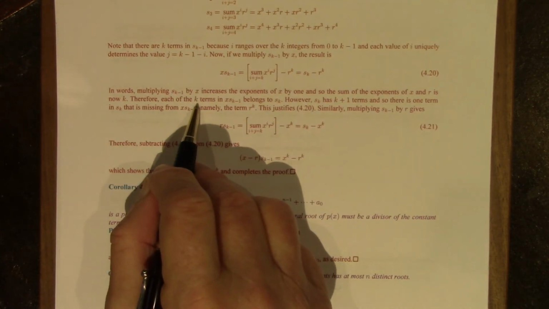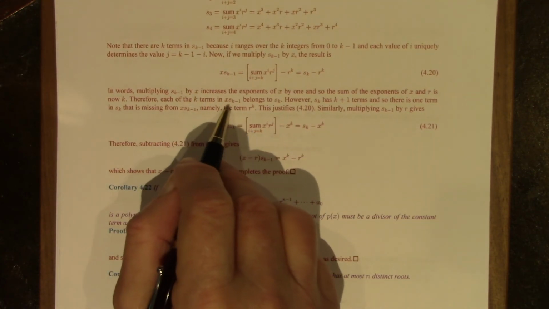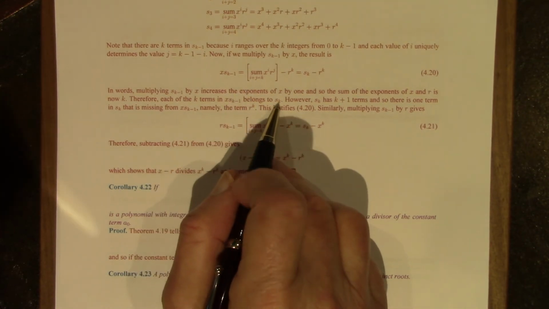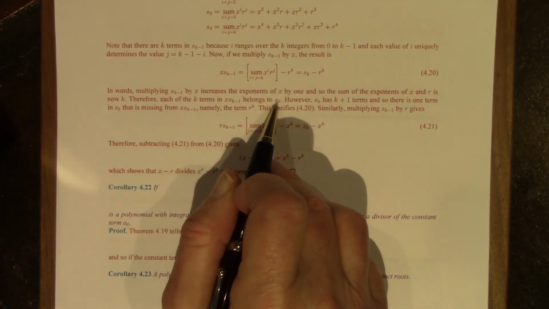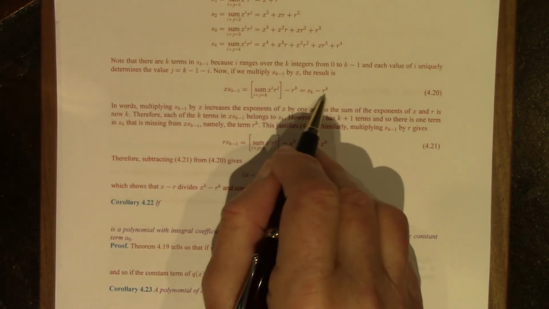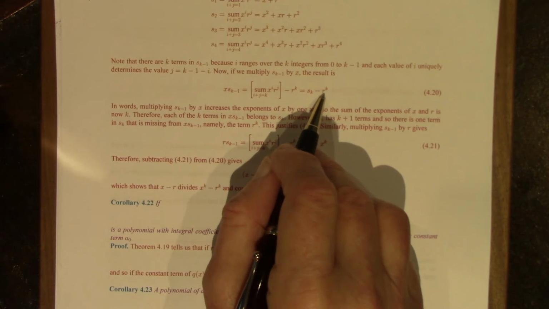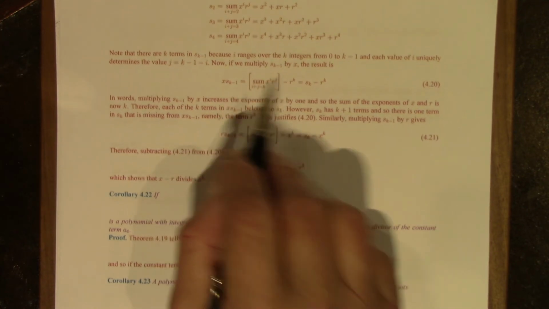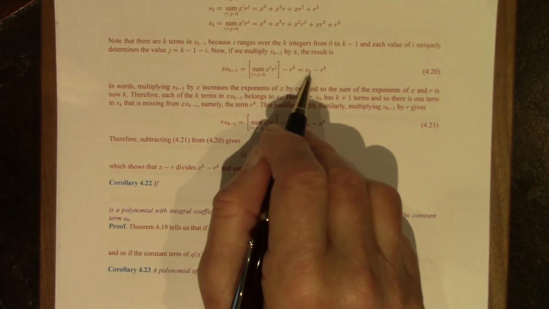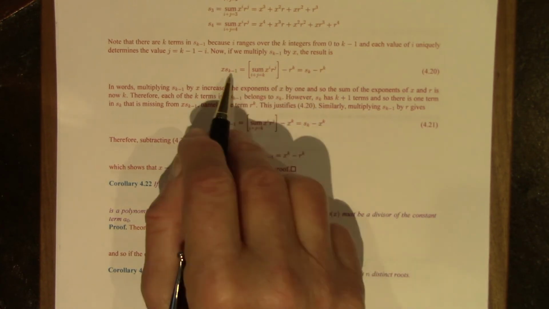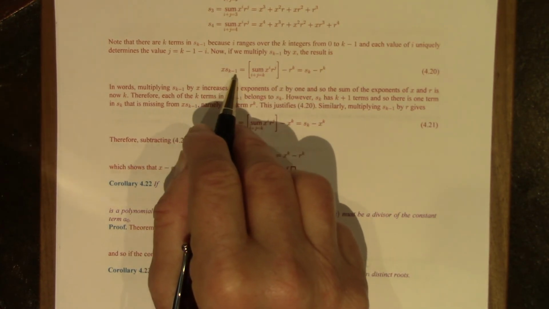So the k terms we get from this S_{k minus 1} all belong to S_k. But S_k has one more term, because it has k plus 1 terms. The term that's missing is r to the k. You're not going to get r to the k by multiplying anything by x. Okay? So that's why I had to subtract r to the k from S_k in order to get x times S_{k minus 1}.